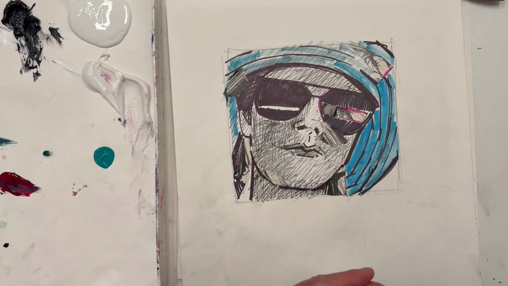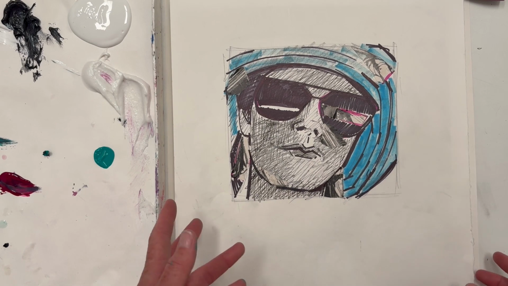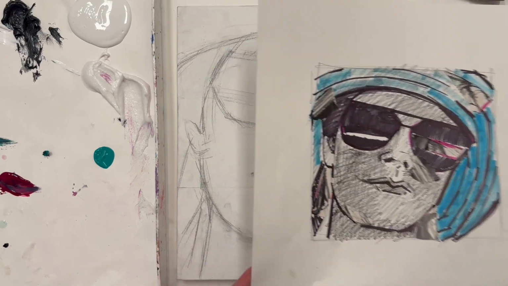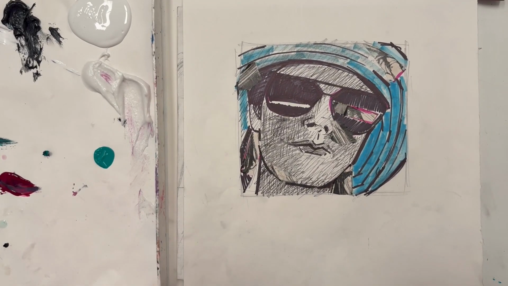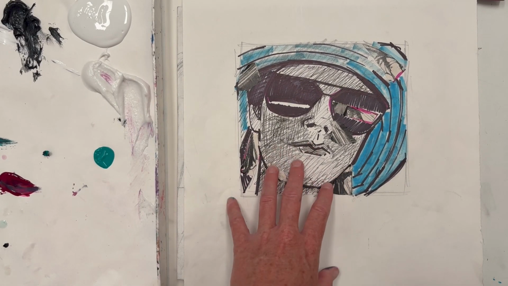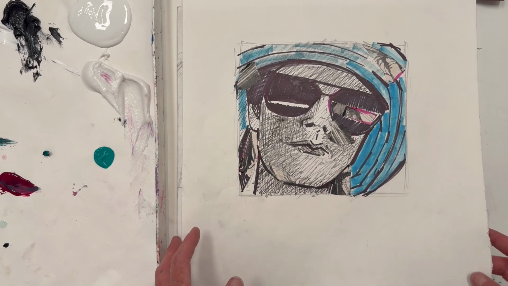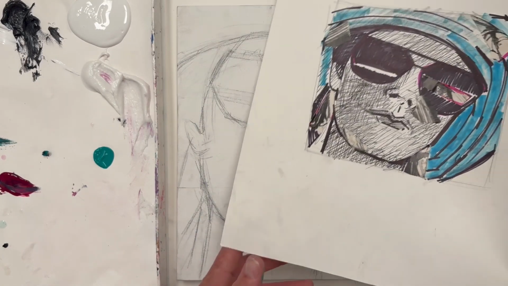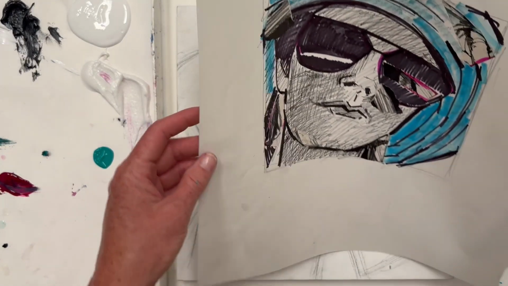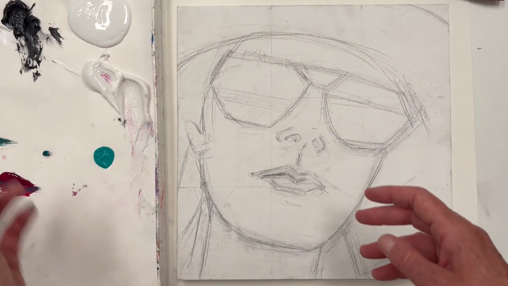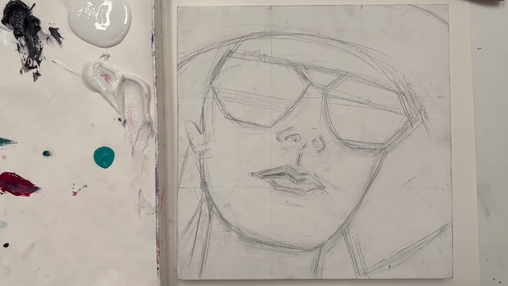If I want to go back and look at the gradients of values in the face or anything along those lines, I will go ahead and do that. But for now, I'm just actually going to work from what I did here and see what I can build from that structure. A lot of times that's just a little bit more fun too, because you have a lot more liberty when you're not beholden to a photo or, you know, worried too much about your original reference.